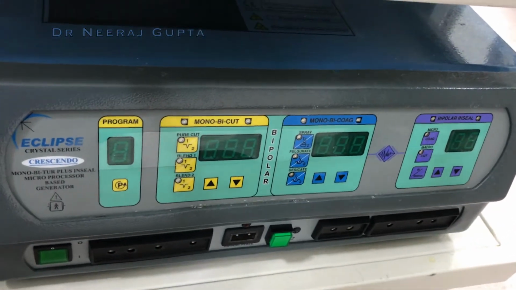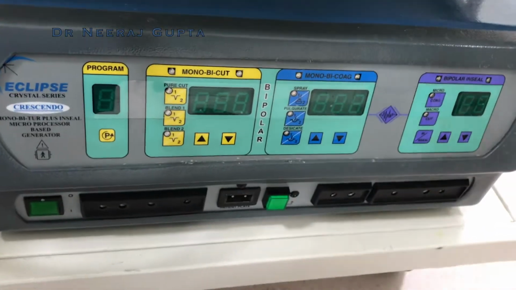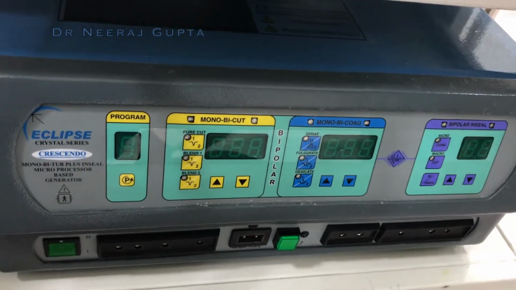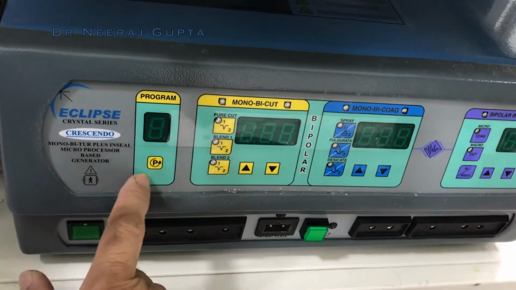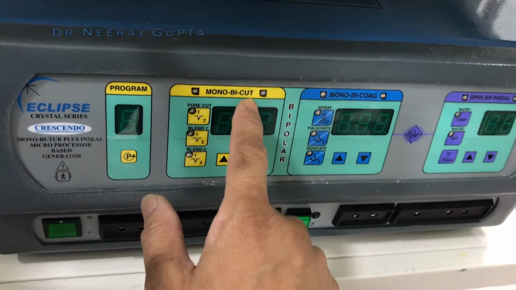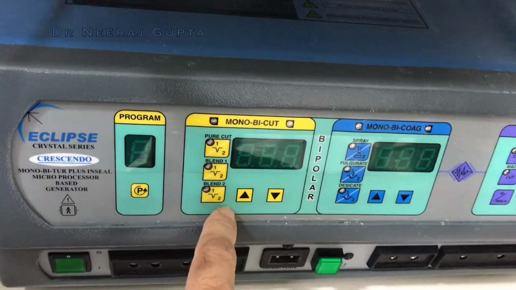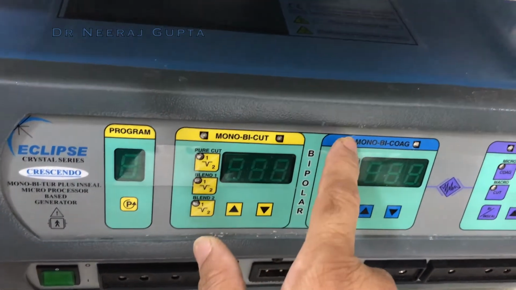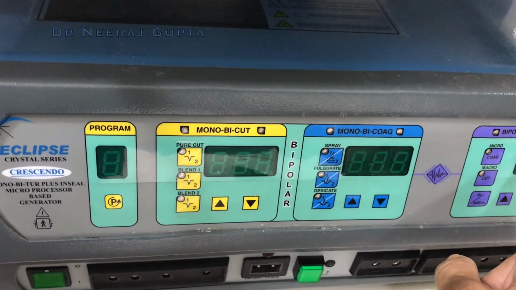Electrosurgical unit is a very important part of the laparoscopy hardware, because a lot of things are being done using electricity. Now our reliance on monopolar has almost reduced. Here if you see the programs, we can preset the program for each surgery. Then we have the monopolar bi-cut, so that means we can use bipolar cutting facility under saline using this counter. And then we have the monopolar bicoagulation and bipolar in-seal.